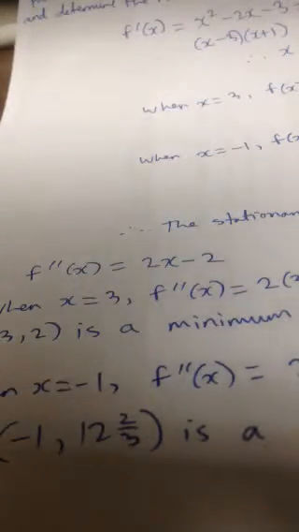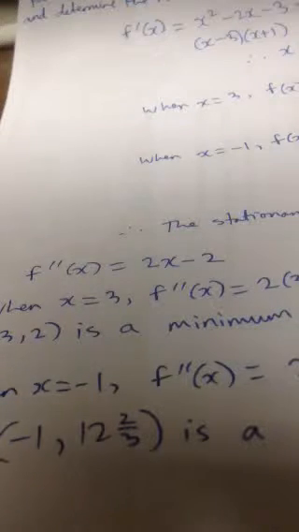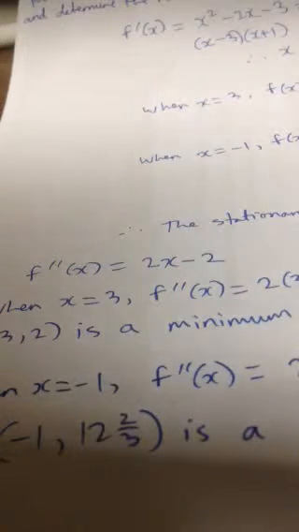So again, to summarize, we first find the first derivative function. We set it equal to 0 for stationary points, and we solve for x. After solving for x, we substitute into f of x to obtain the corresponding y. That enables us to answer the first part of the question and find the stationary points.